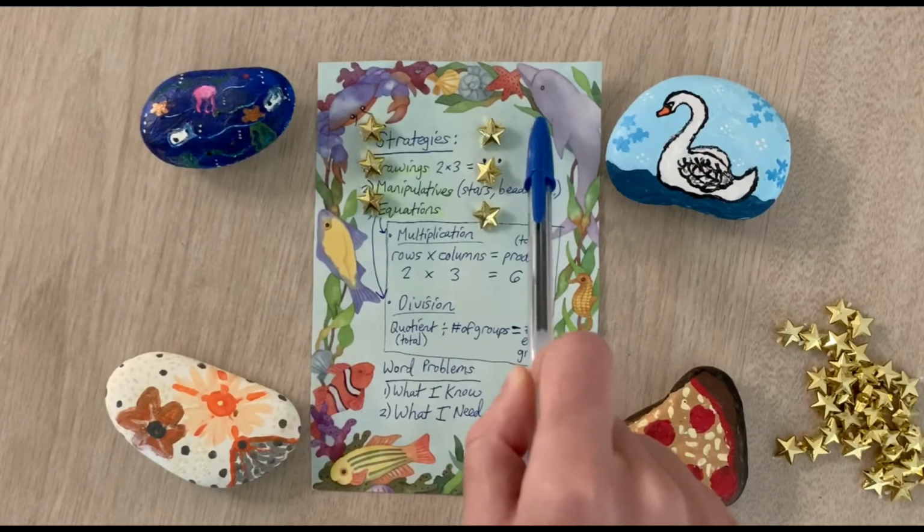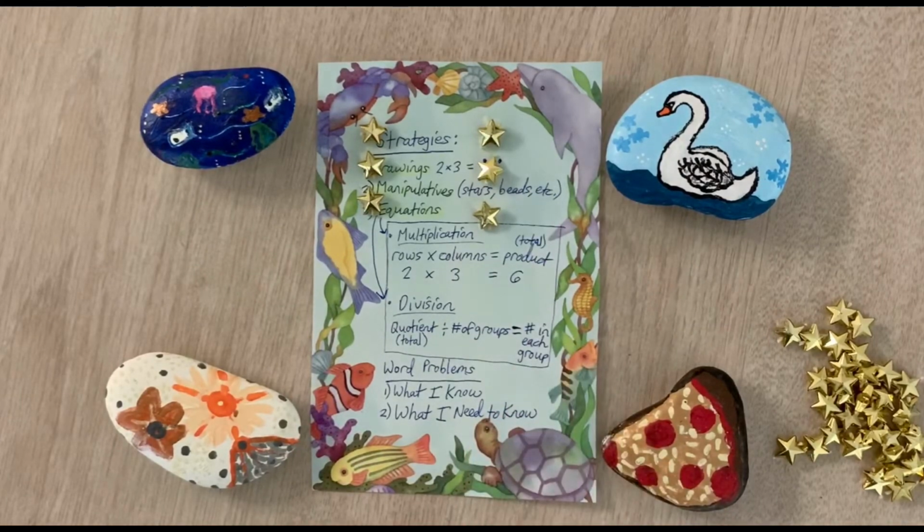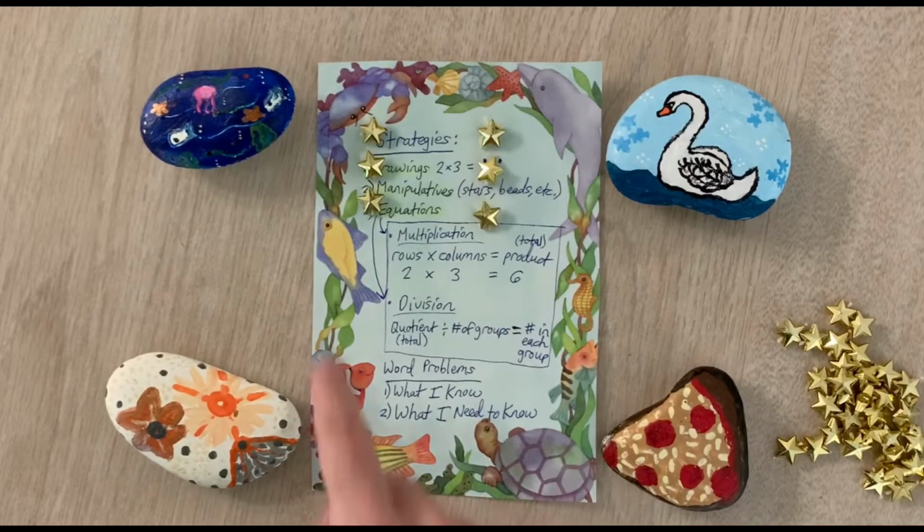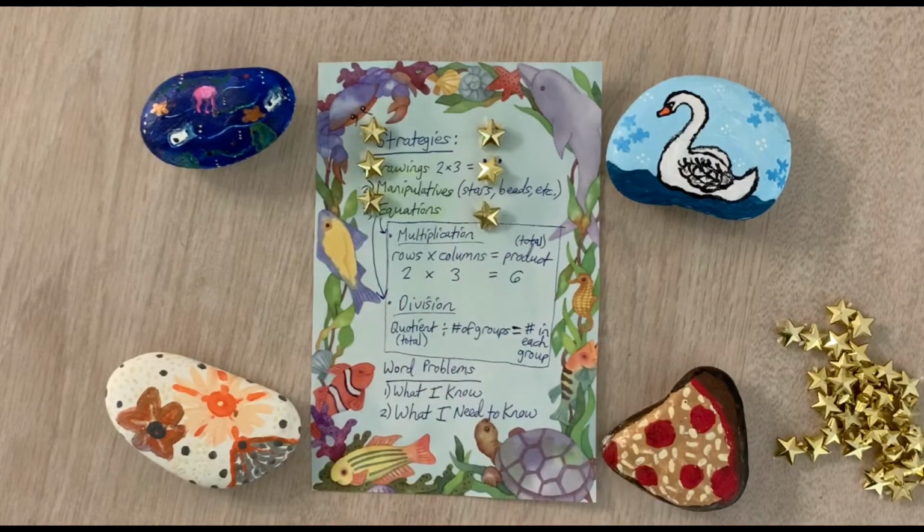So you can see that each group has 3 stars in it. 1, 2, 3, and 1, 2, 3. So in other words, 6 total stars divided into 2 equal groups, 1 and 2, means that there would be 3 stars in each group. So 6 divided by 2 equals 3.